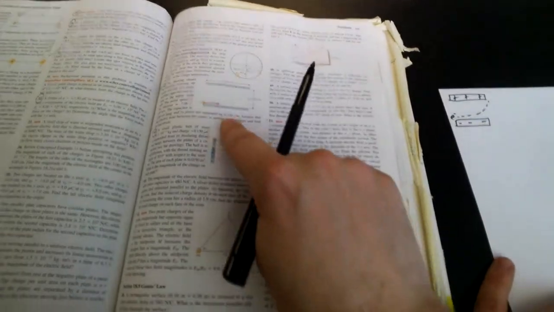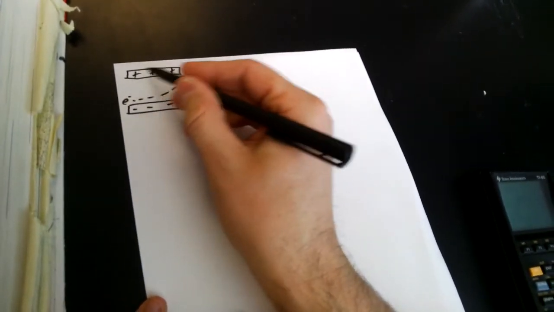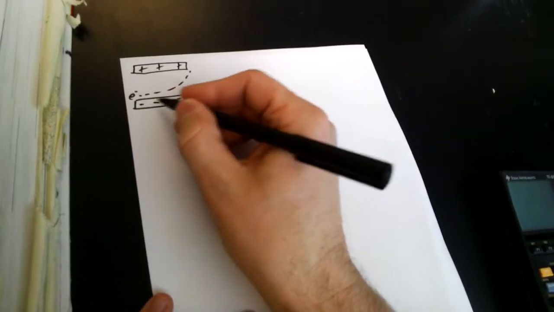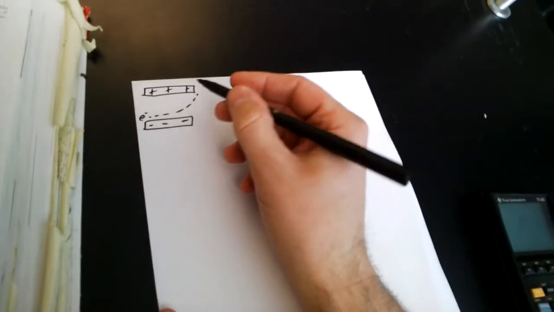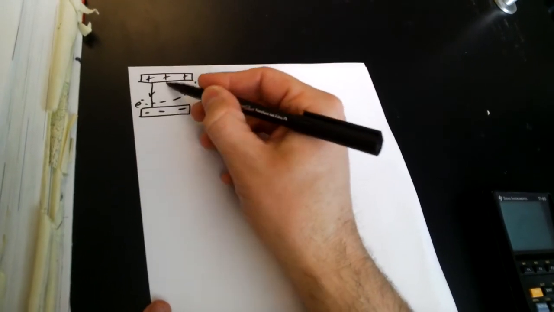This is problem 42 from chapter 18. And you can see their picture here, and I have started to draw my picture. We've got a positively charged plate up here and a negatively charged plate down here. So our E field lines would go from positive to negative. So if I draw my E field on here, it's going to go like that.